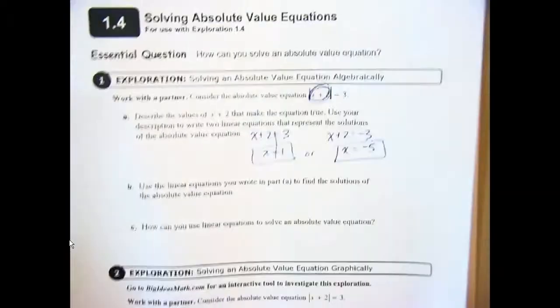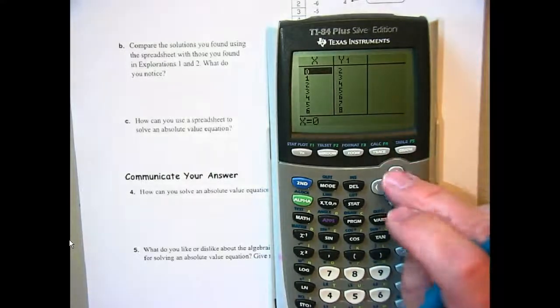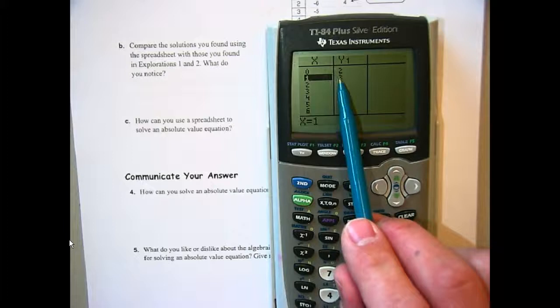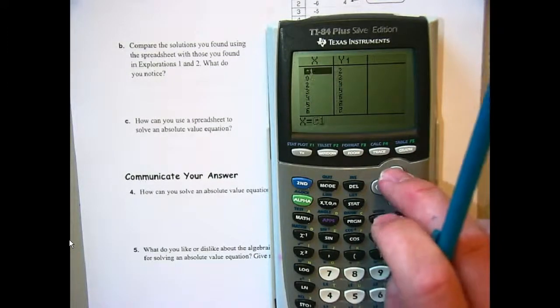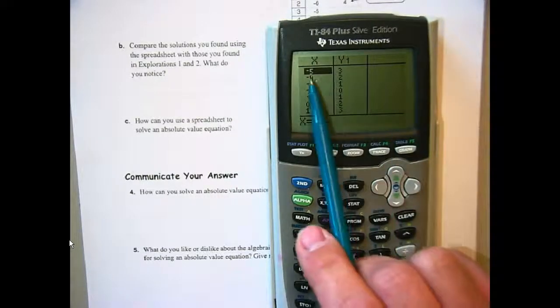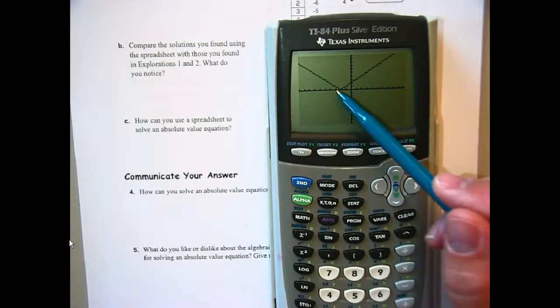Negative 5 and 1. Remember back to here. Negative 5 and positive 1. I want you to find when x is 1, what does it say y is? 3. Now I want you to find negative 5. So you have to scroll up. What does it say y is? 3.